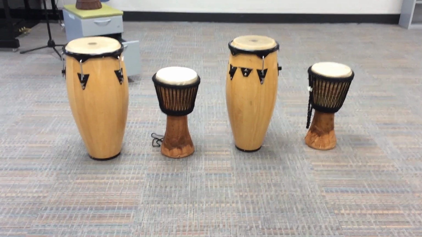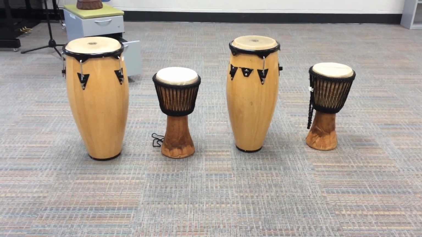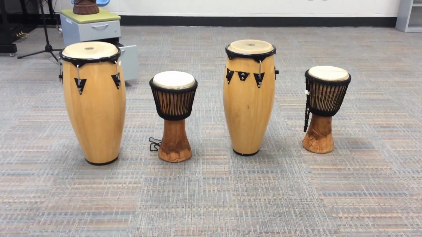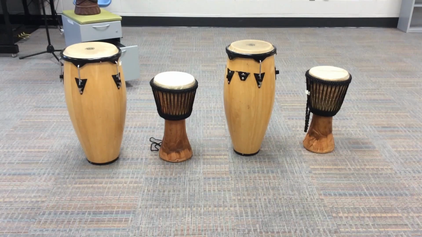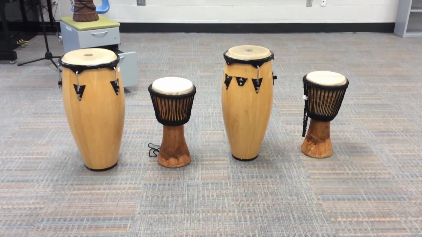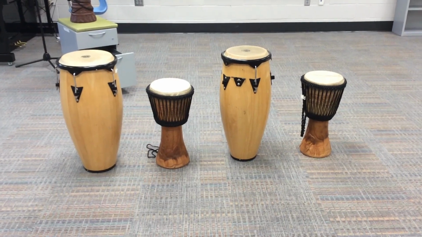Hey there! Here are four drums. Some are big and some are small. But wait, they're arranged in a pattern. Our pattern is big, small, or tall, short.